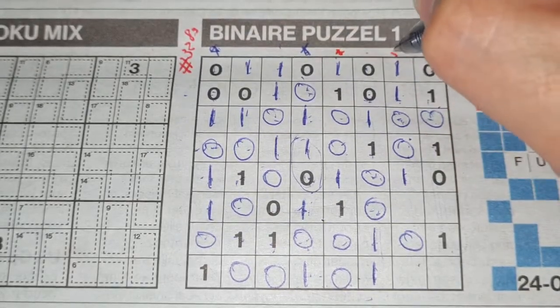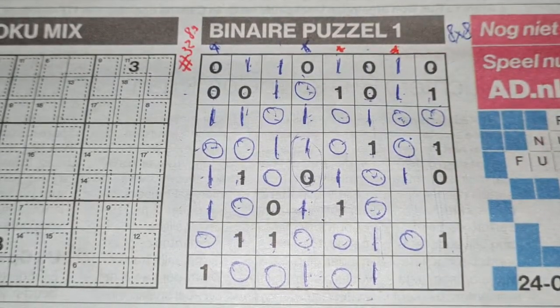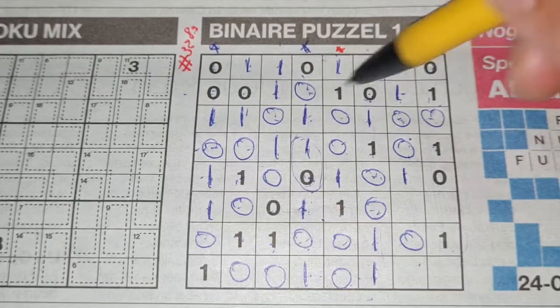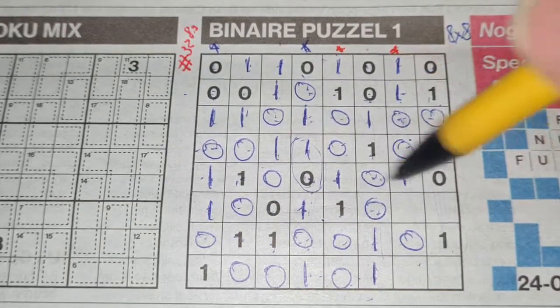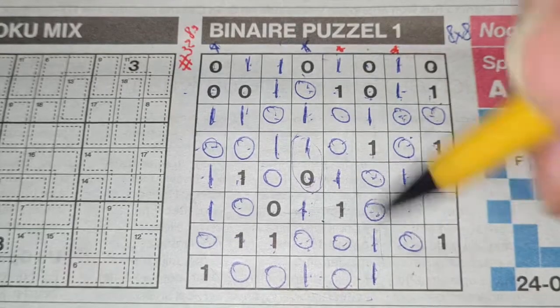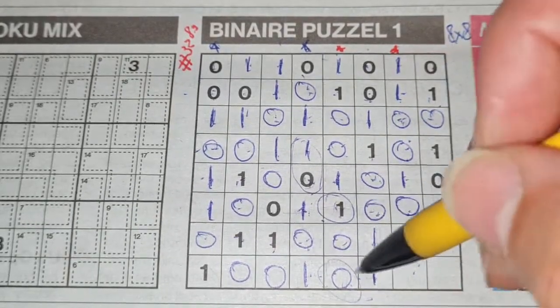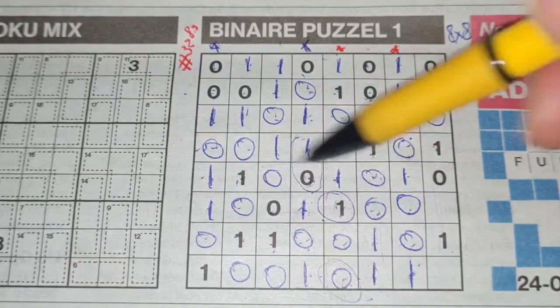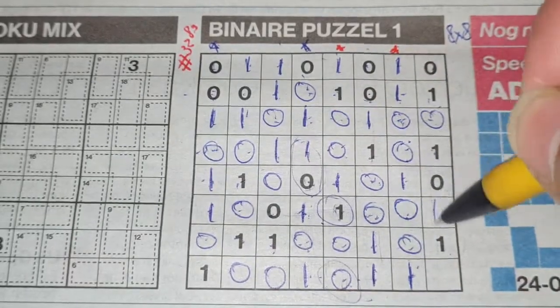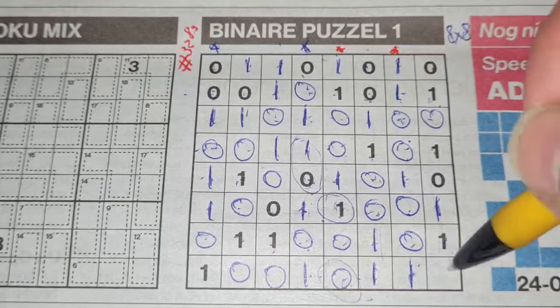Overlooked, overlooked. 1111, empty box, empty box. So we need to switch those two digits. We have a 1 here, this should be an O. We have an O here, this should be a 1. Now we have 4 O's, so the rest are 1s. Here we have 4 1s, so the rest are O's.